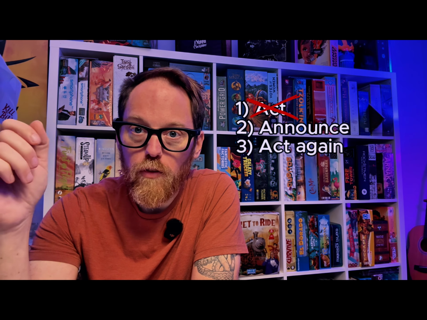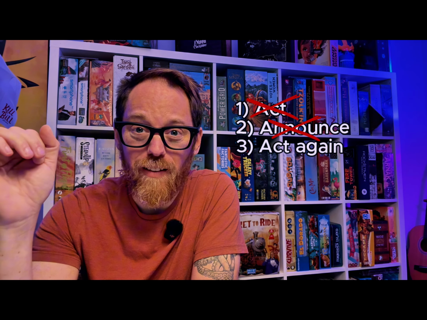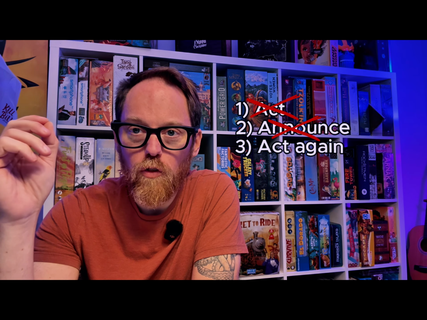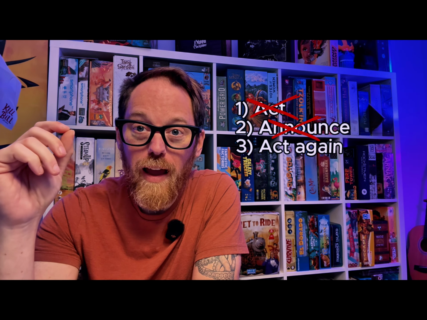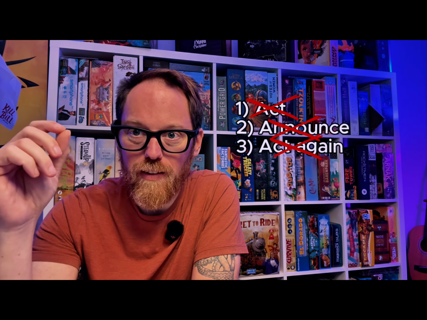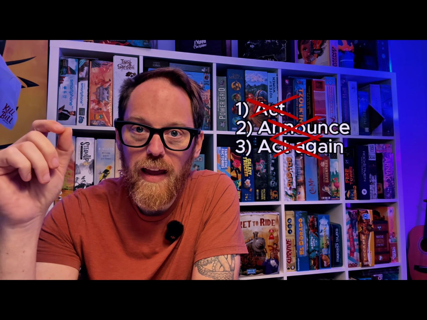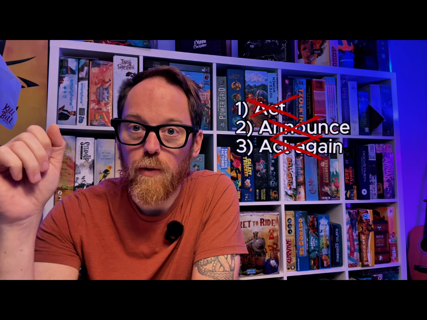Let's run the test. One, act immediately. No. The first response was denial. Two, tell the truth. No, officials hid the scale of the accident. Three, repair the system. Only after immense loss did they actually work to repair the system. Chernobyl shows what happens when every link in a chain fails at once.